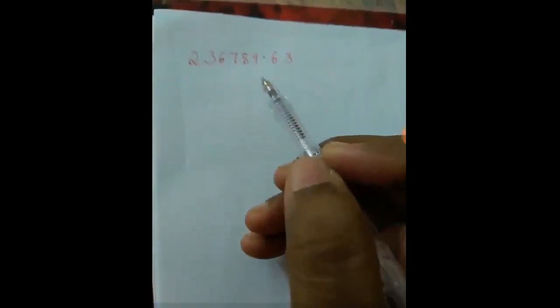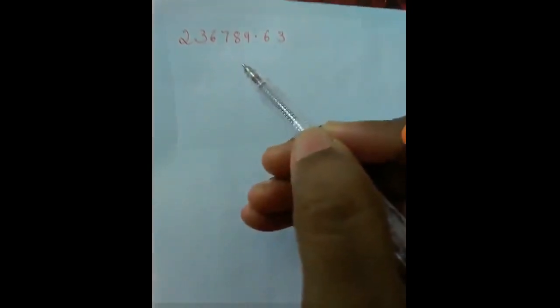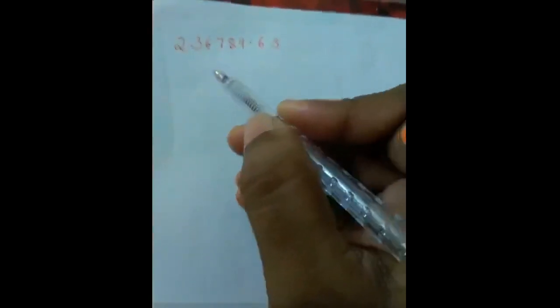Now one more example, you can see here, I have written as 236,789.63. I don't want to use such a big number in the calculator. So what I will do, I will convert into a smaller number. Now here, this I will convert into a scientific notation.